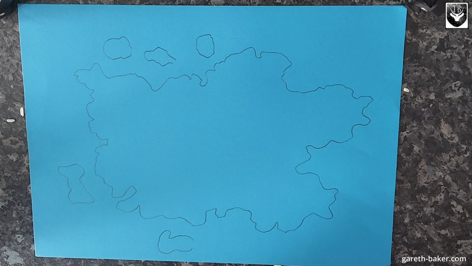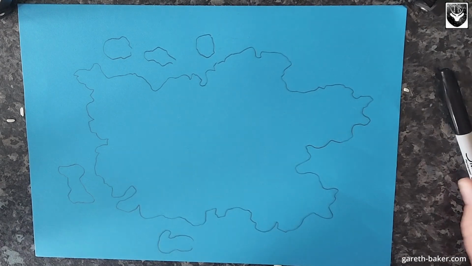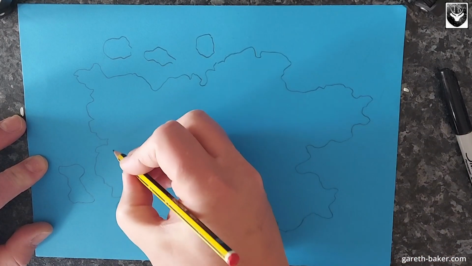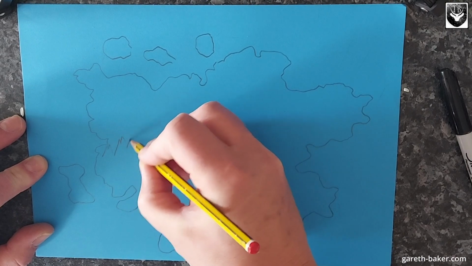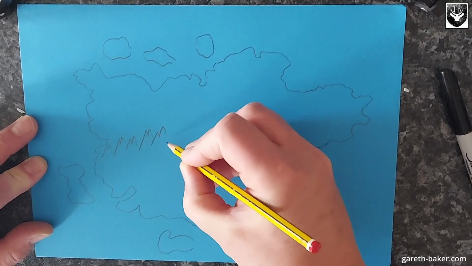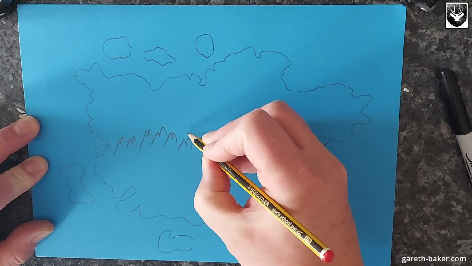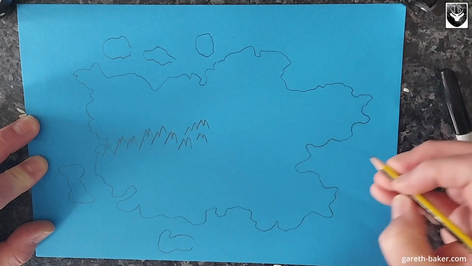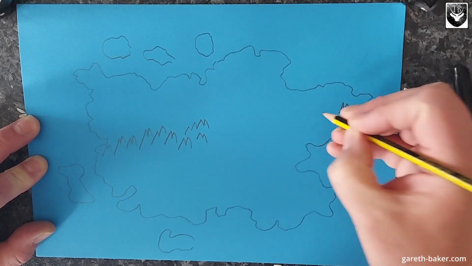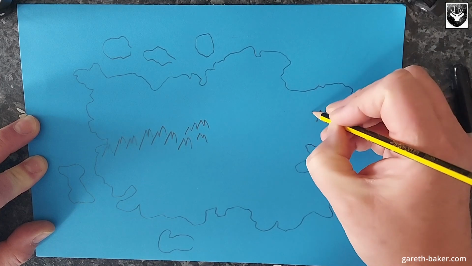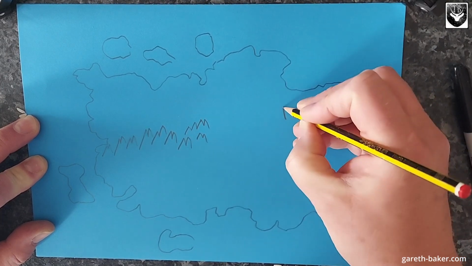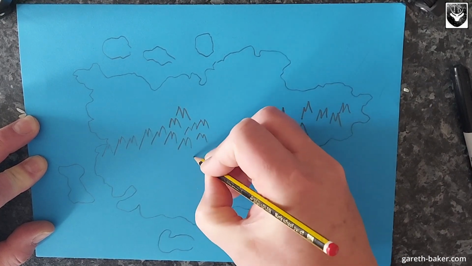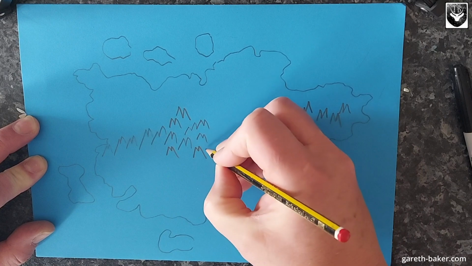Now I would start with the geographical features. So I would start with maybe some mountains, and I always think it's a good idea to use the mountains to split your island into smaller chunks. So I'm going to put a chain of mountains over here, and I'm going to put another set all the way over here, and try not to put them in a straight line, because that again doesn't look very natural. Maybe make them into a little bit of a blob. Now I'm doing this really quickly, so this video isn't too long.